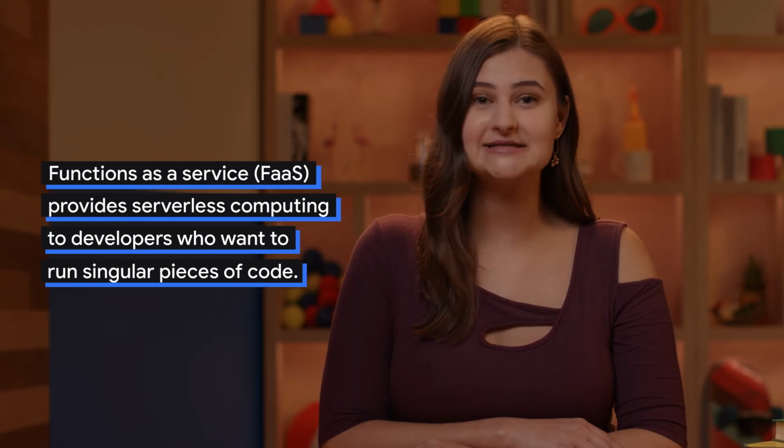All of these models share one thing in common. The customer is always responsible for securing their data. There are several service models beyond IaaS, SaaS, and PaaS. For example, Functions as a Service, or FaaS, provides serverless computing to developers who want to run singular pieces of code. Serverless computing separates physical servers from development environments. Developers use this service when they don't want to manage backend infrastructure like servers or resources like containers.